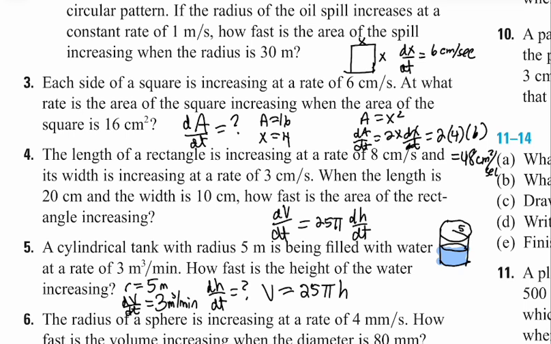Now, the last step in DREADS is always to substitute in some values. So dV/dt we know is 3. So that's 3 equals 25 pi dH/dt. So for dH/dt, we just need to divide off the 25 pi. And so we get 3 over 25 pi equals dH/dt. Now let's think of units. Our height unit is meters. Our time unit is minutes. This would be meters per minute. So that's number 5.